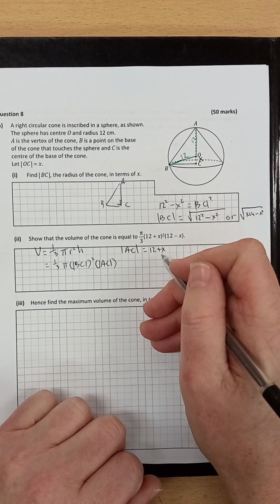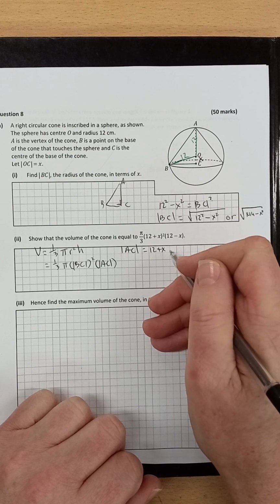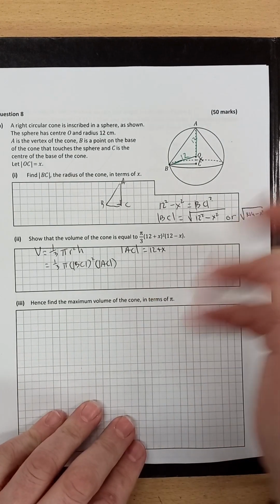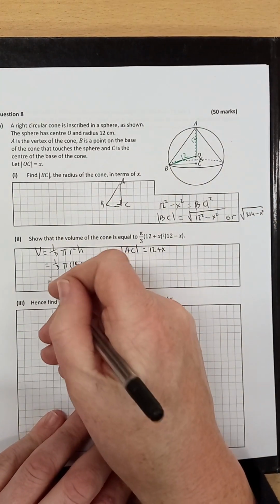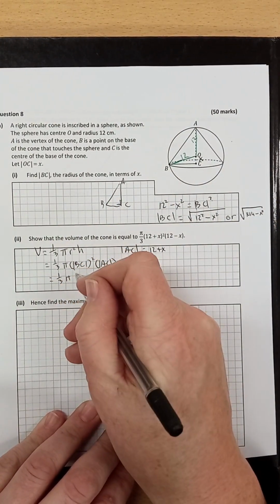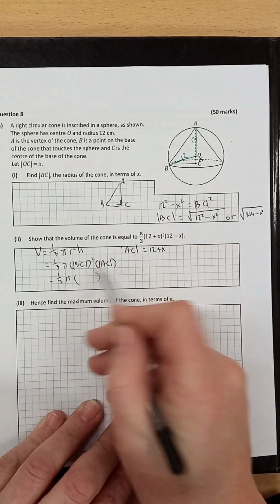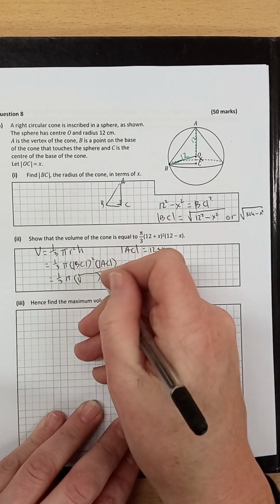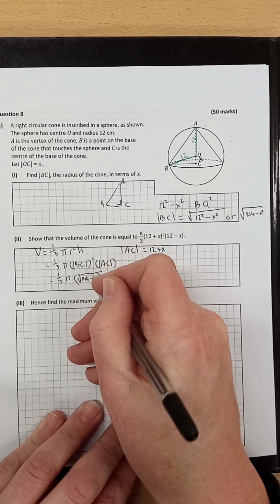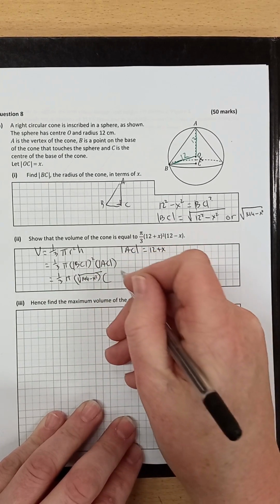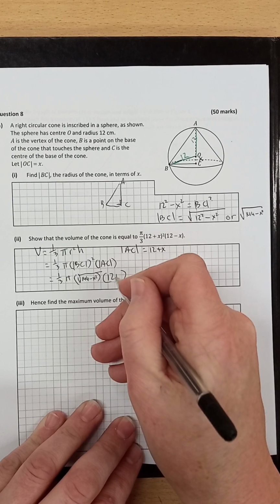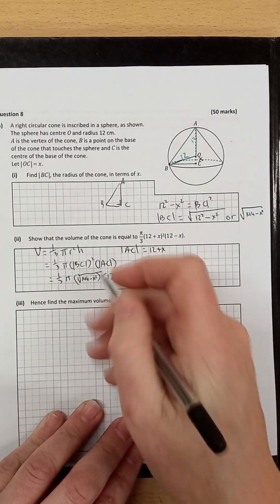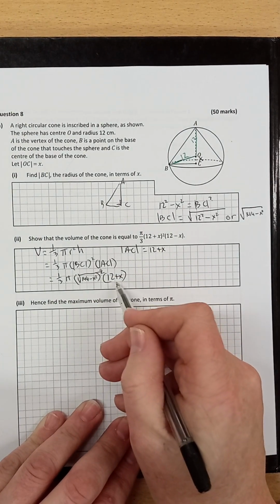Okay, so this is what we're going to do. We're going to pop it all in. So let's pop it all in together. Equals 1/3 pi. BC we've already worked out as root 144 minus x squared, and AC we've worked out as 12 plus x. So that's 1/3 pi r squared h.